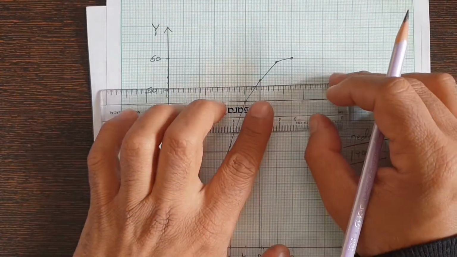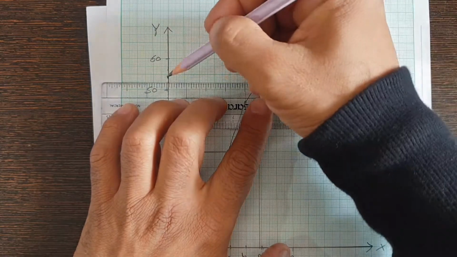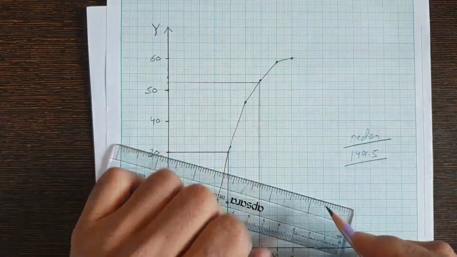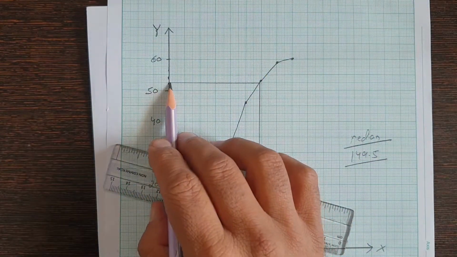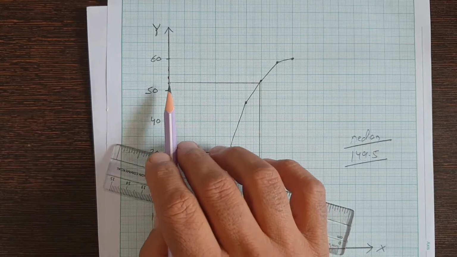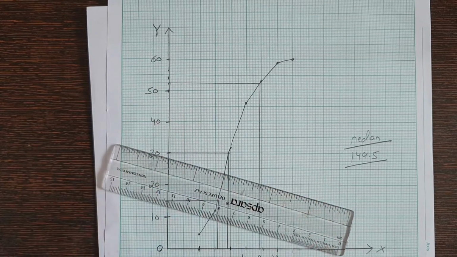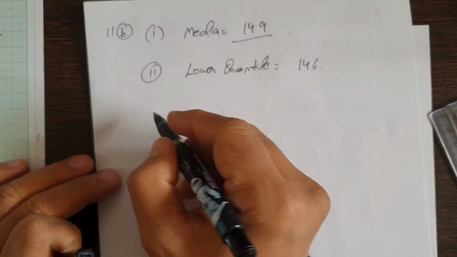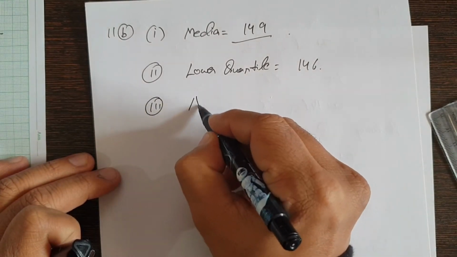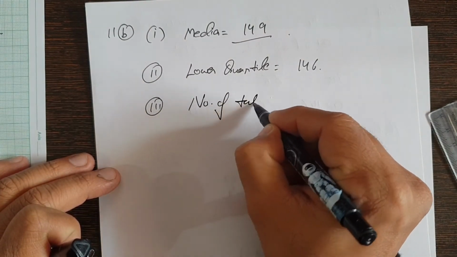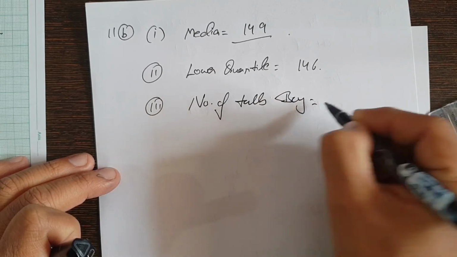If you draw a line like this, basically this is around, we can take this as 53. So 60 minus 53 is 7 boys. So the third point, the number of tall boys equals 7.